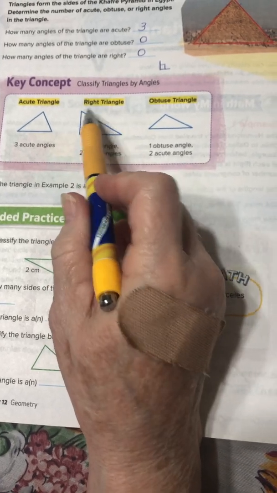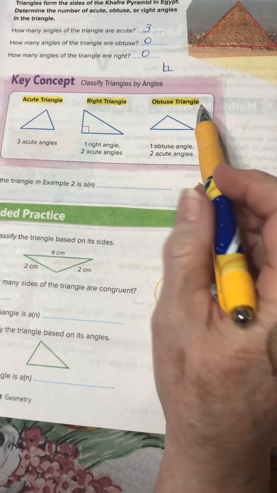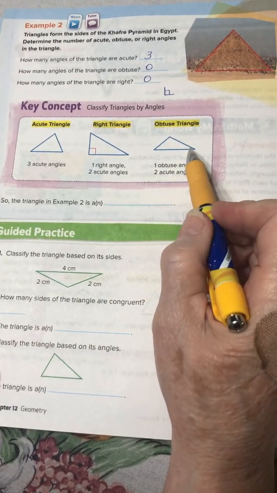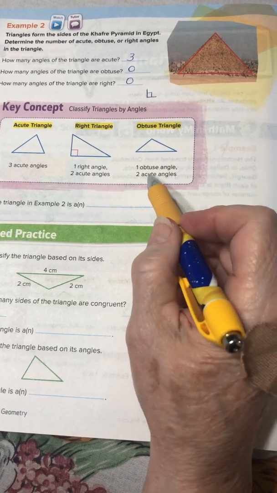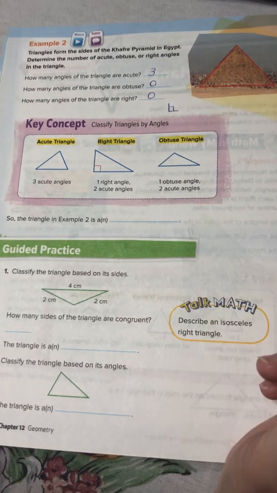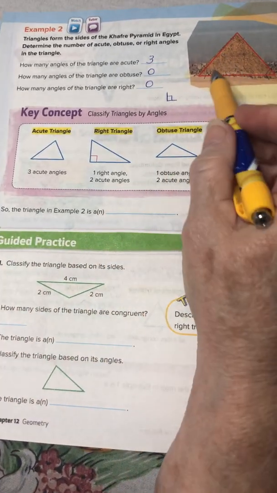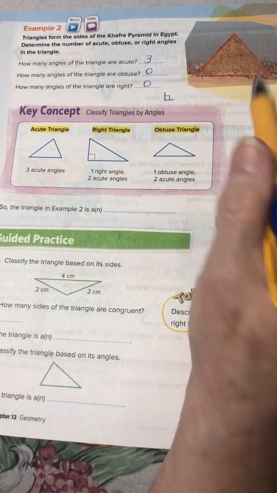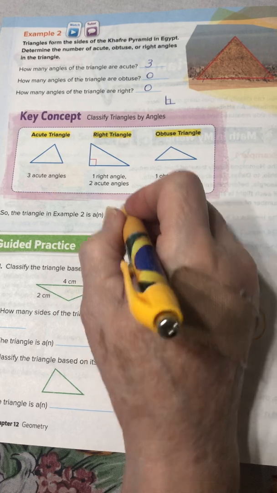The other 2 are less than 90 degrees, so they are called acute angles. And then the obtuse triangle has an angle that's bigger than 90 degrees. And the other 2 angles are acute, or smaller than 90 degrees. So the triangle in example 2 is acute because all 3 of them are acute angles, or less than 90 degrees.